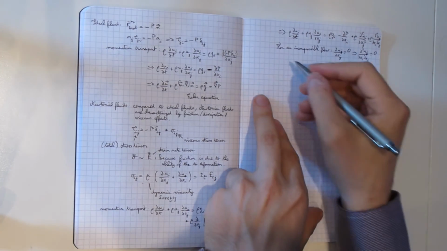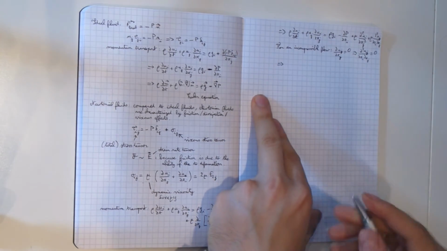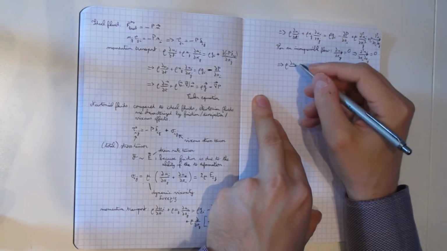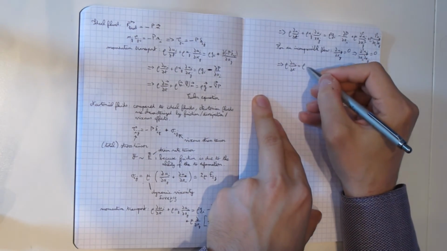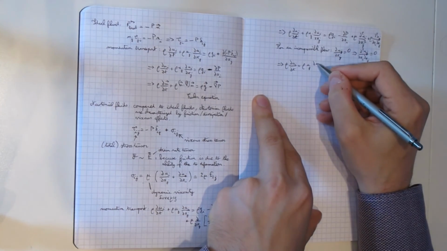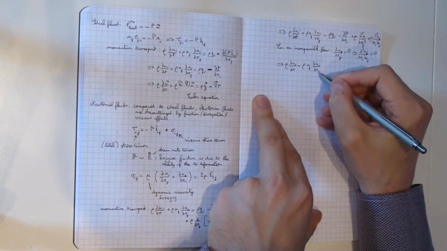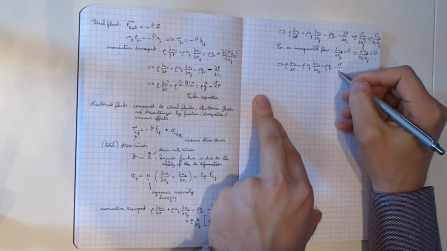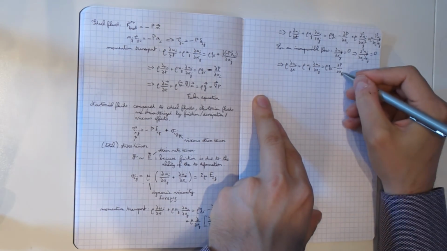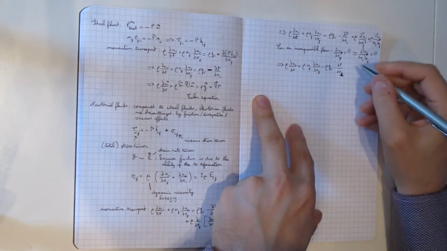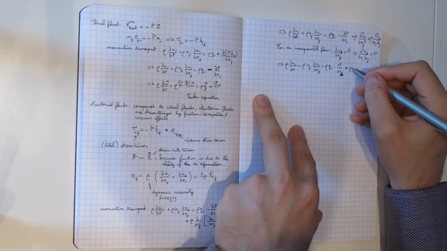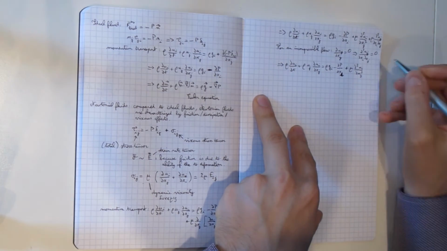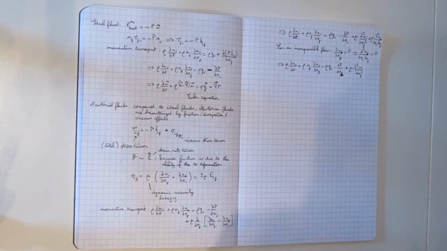What that means is that my momentum equation for a Newtonian fluid writes rho dui over dt plus rho uj dui over dxj equals rho gi minus dp over dxi plus mu d2ui over dxj squared, and that term has disappeared.